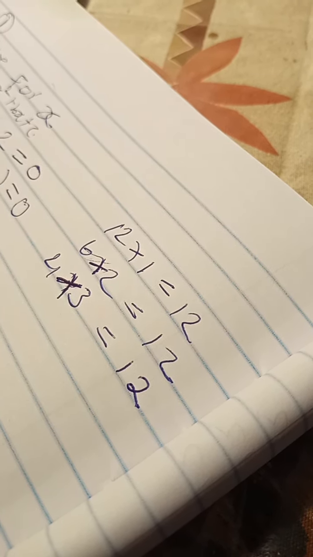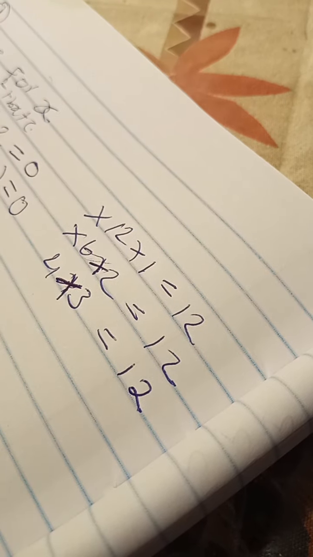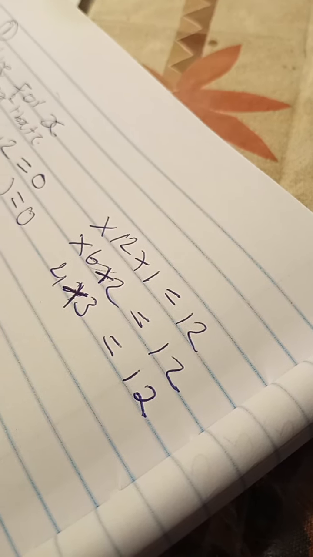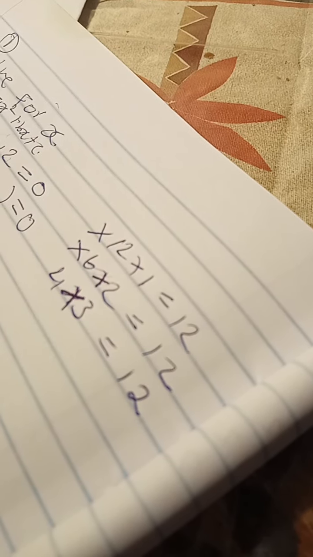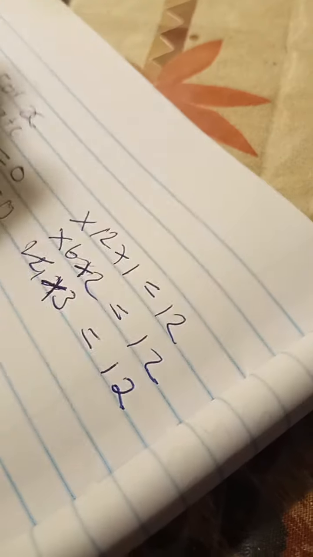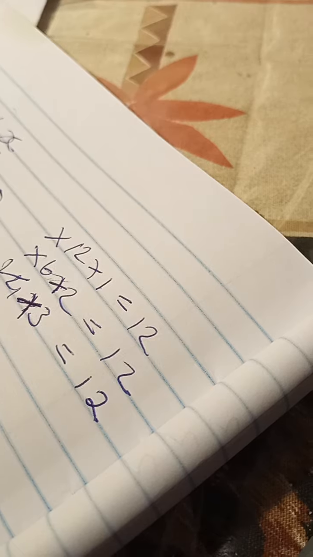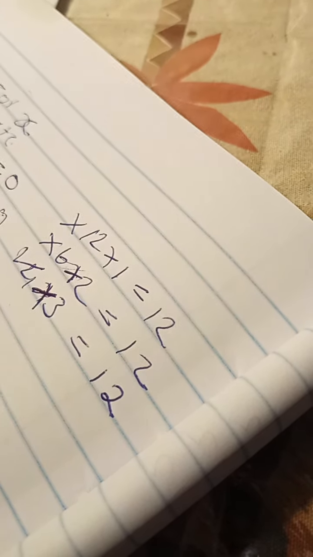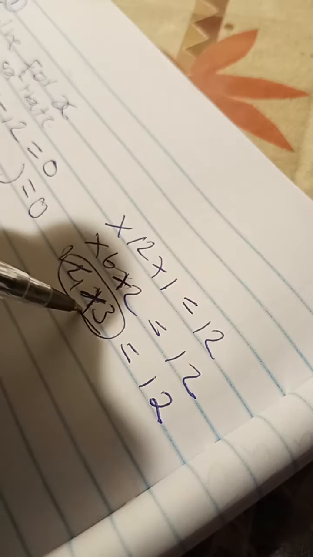So let's check. 12 plus 1 is 13. 12 minus 1 is 11. 6 plus 2 is 8. 6 minus 2 is 4. 4 plus 3 is 7. Then 4 minus 3 is 1. So there's a possibility that we get a 1 there. But how do we get a negative 1 actually? There's a possibility that it is going to come from 4 and 3.